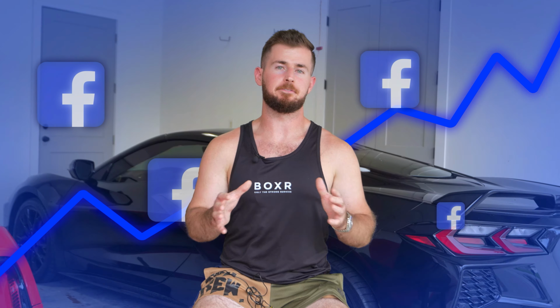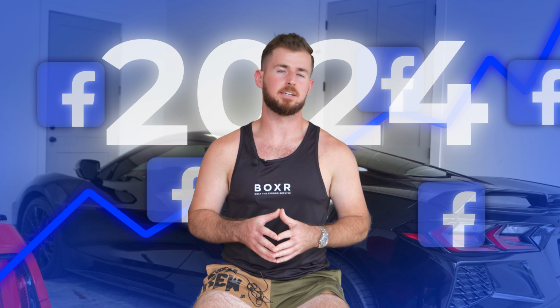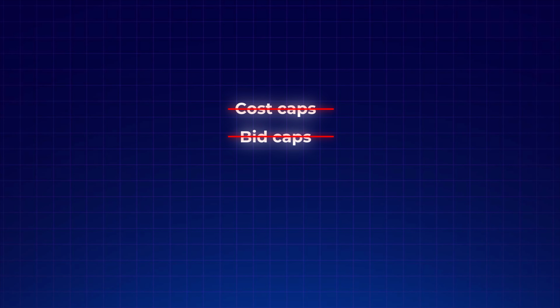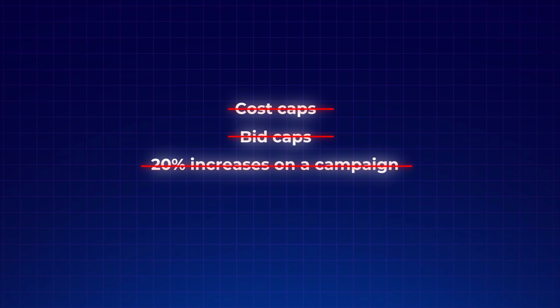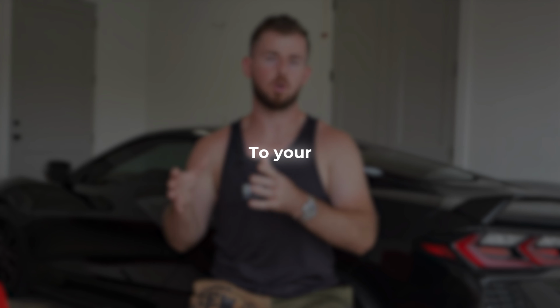The secret to scaling Facebook ads in 2024 is not cost caps, it's not bid caps, it's not 20% increases on a campaign on a daily basis. It's not duplicating campaigns either. It's actually going back to your creatives.